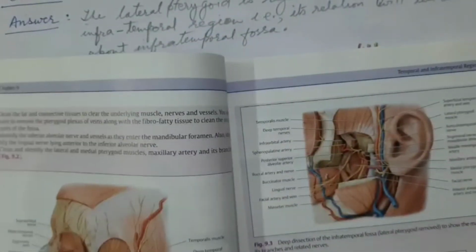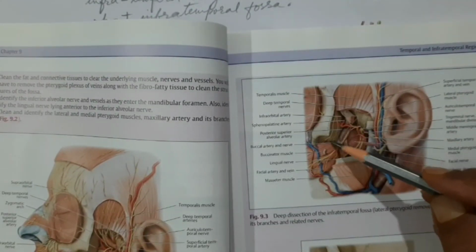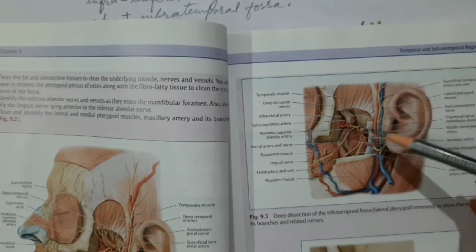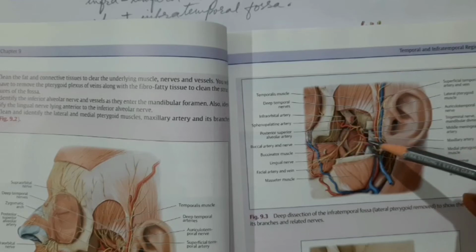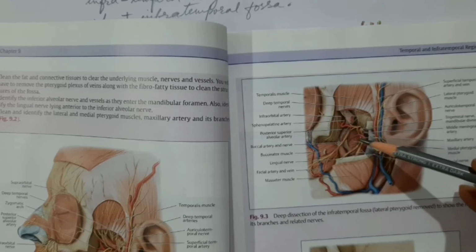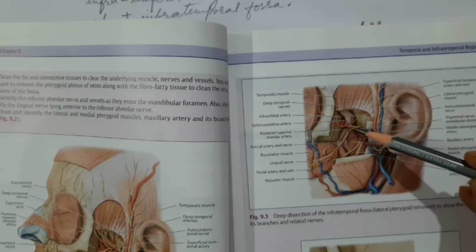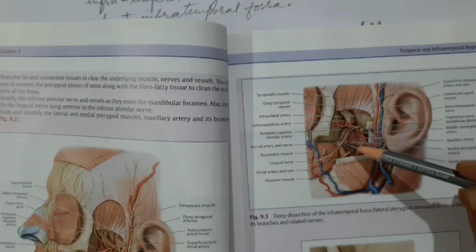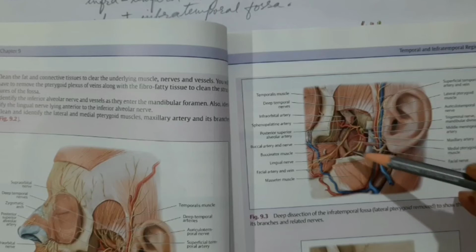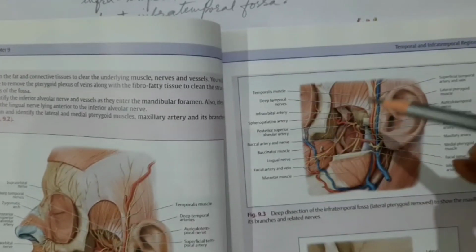Let us see from this diagram. You can see that here the upper and lower heads of the lateral pterygoid muscle are gone, that means the lateral pterygoid is completely removed, so that we can see the deeper relations. You can see the deep head of the medial pterygoid, which is quite bulky and takes origin from the medial surface of the lateral pterygoid plate, and this is the superficial head of the medial pterygoid, which takes origin from the maxillary tuberosity.